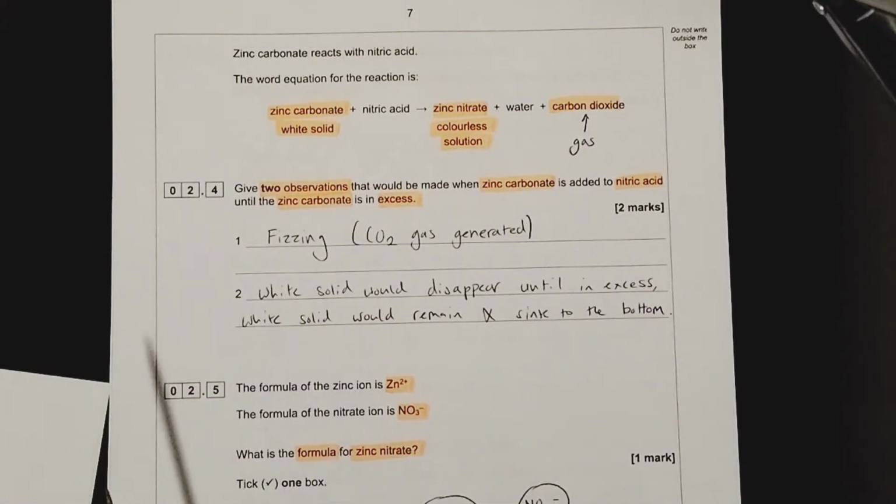Well, because we know carbon dioxide gas is being generated, we definitely expect some fizzing. And also, because the zinc carbonate, which is a white solid, is being added in excess, initially the white solid would be disappearing as it reacts to form soluble zinc nitrate, but eventually, once in excess, white solid would then remain and sink to the bottom of the beaker or vessel we're using, because the zinc carbonate is left over, there's in excess, and some is not reacted, and hence it just sinks to the bottom of the container.